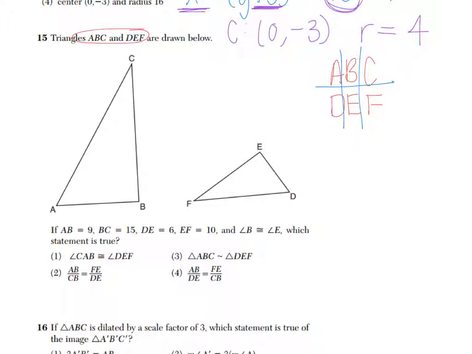Next step, it says down below here that if AB is 9, so I'm going to label my picture, AB is 9, BC is 15, DE is 6, and EF is 10. And notice they're telling us that there's a pair of angles that are the same, so I'm going to mark up angle B matches with angle E. Which of the following statements are true? So, simply start by going through one choice after another.